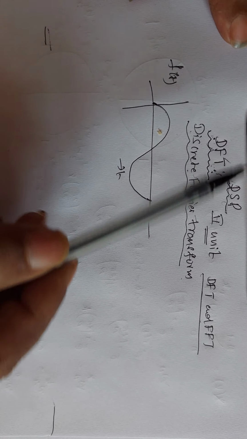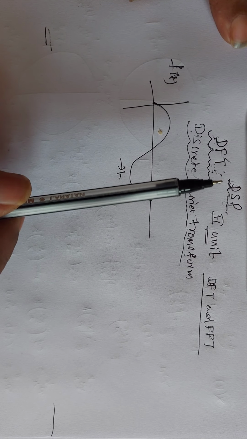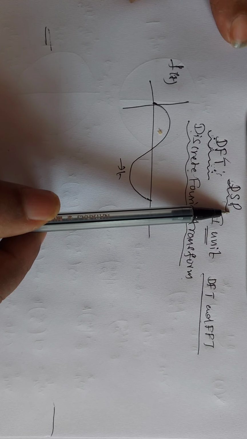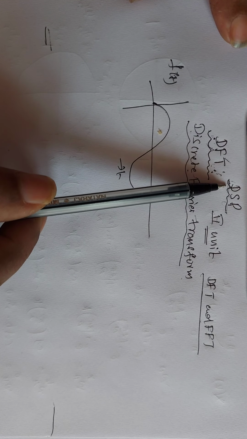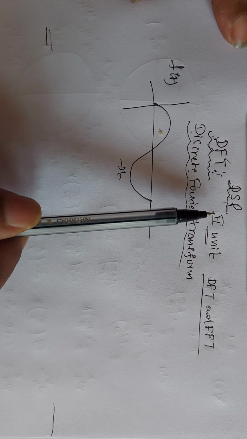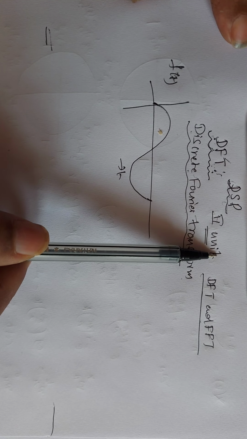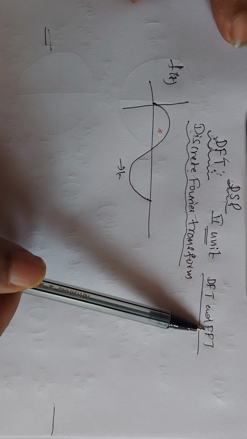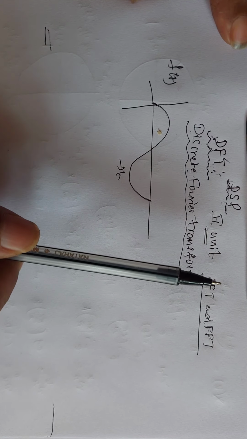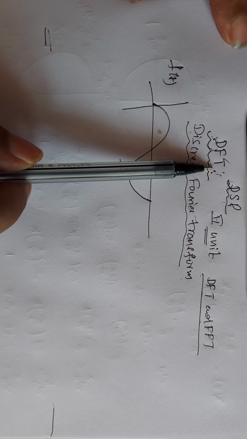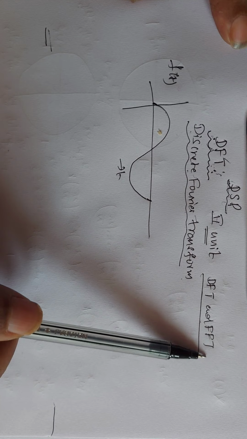I am Ravi Shankar. I am going to take the DSP part, that is the digital signal processing, in which I am handling the second unit. It starts from DFT and FFT. So, today we shall discuss what is meant by DFT and FFT.